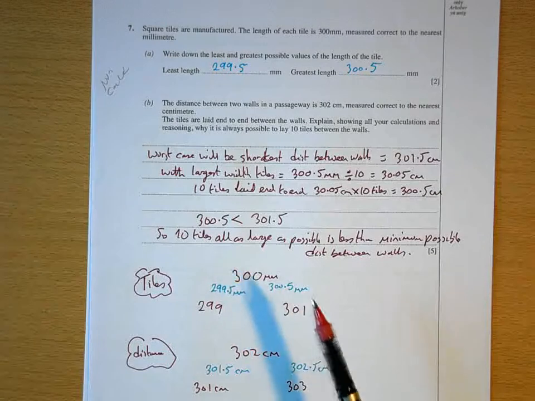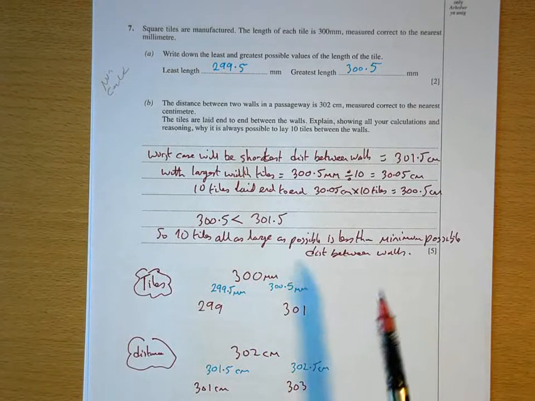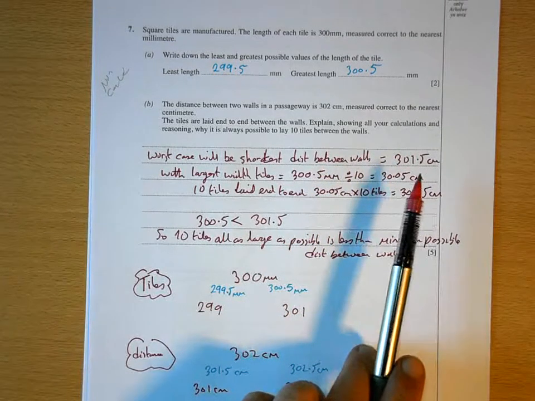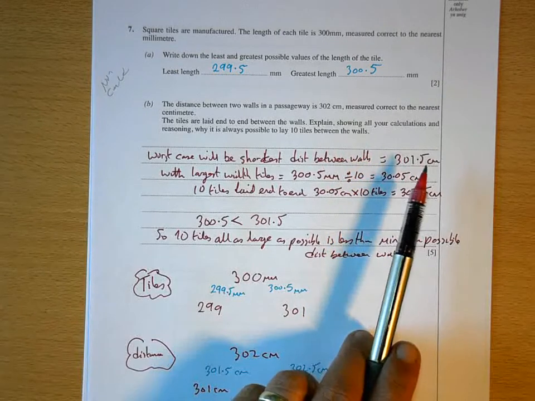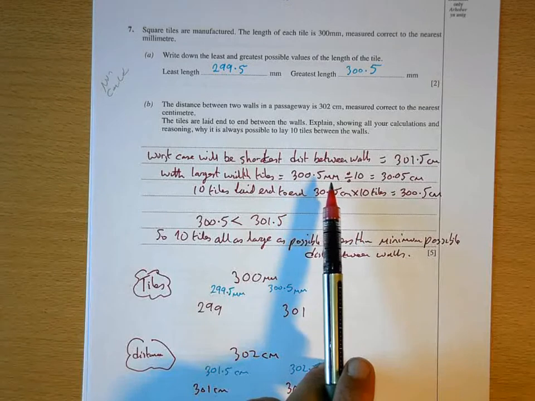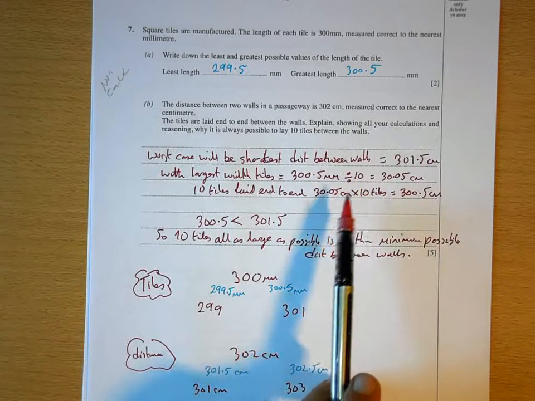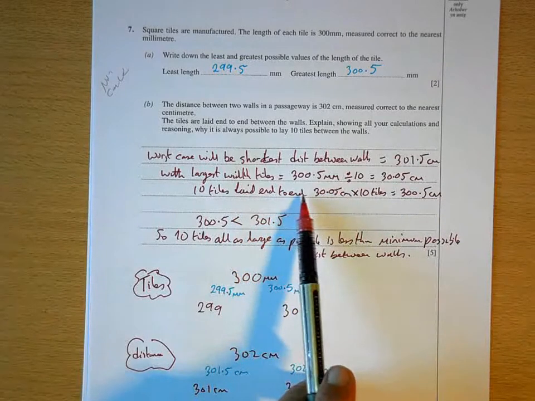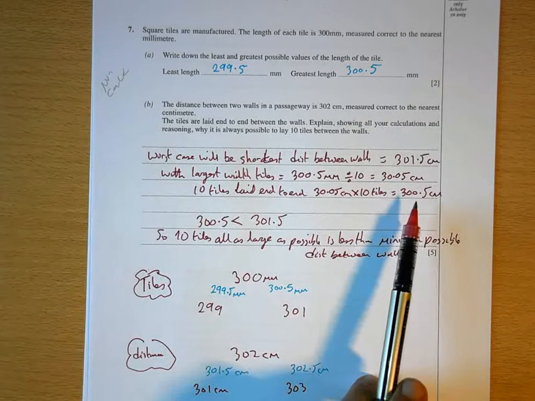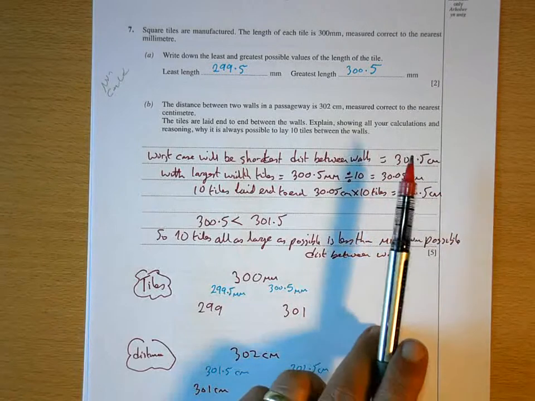Okay, and its narrowest for the distance is 301.5. You can only compare them when they're in the same units. So I've kept the distance between the walls in centimeters, and I've changed the width of the tile from millimeters to centimeters by dividing by 10. As it happens, we've got 10 tiles, so we end up multiplying that value by 10, but now our total is in centimeters. So now I can compare the two.